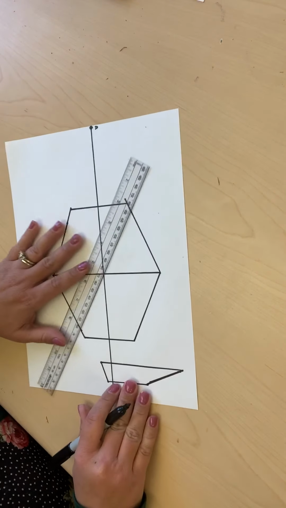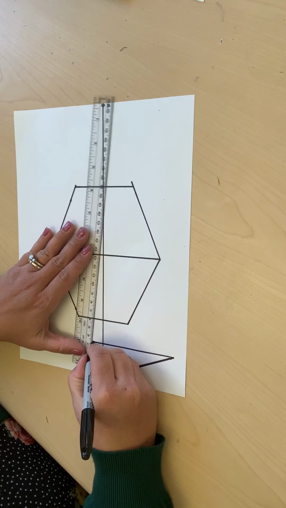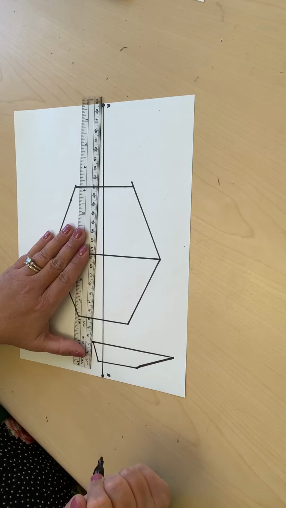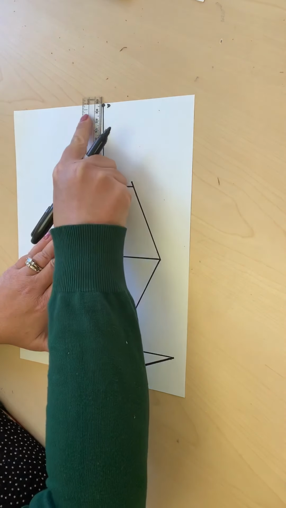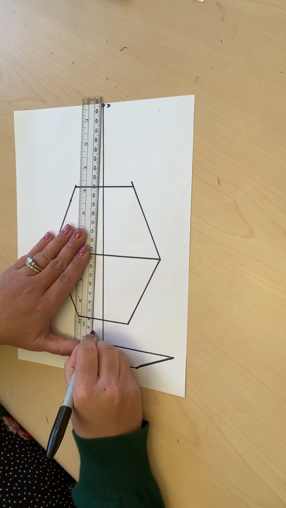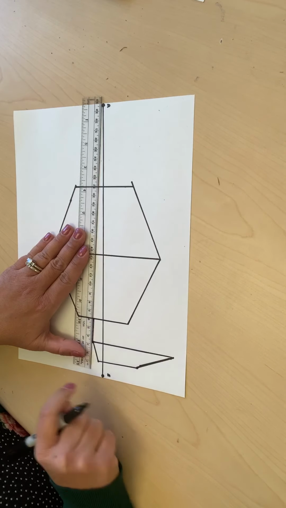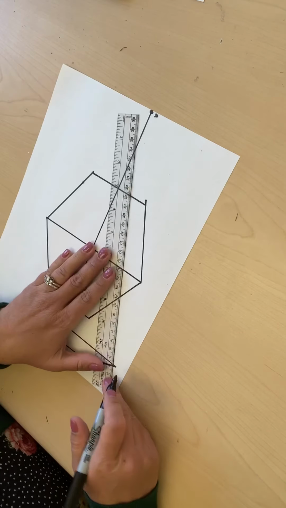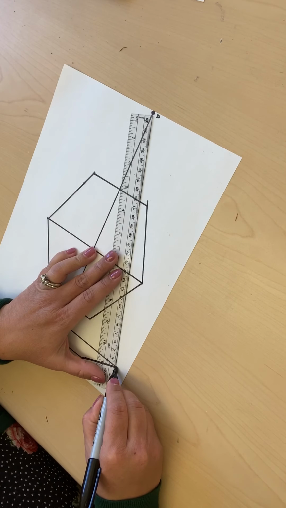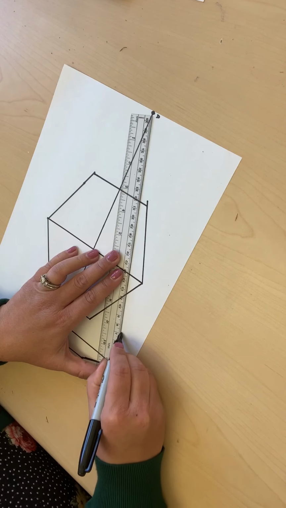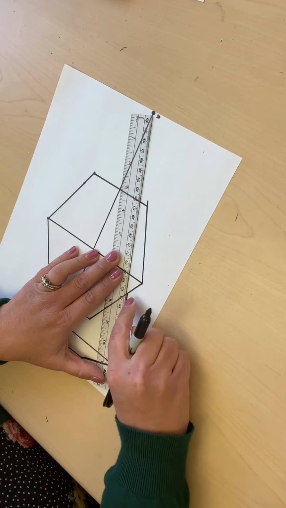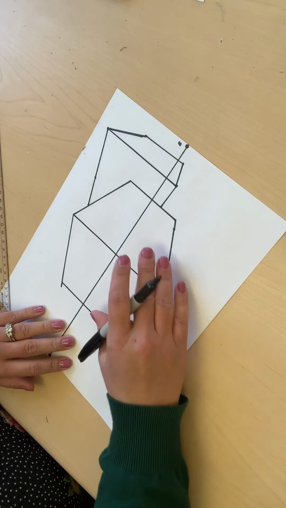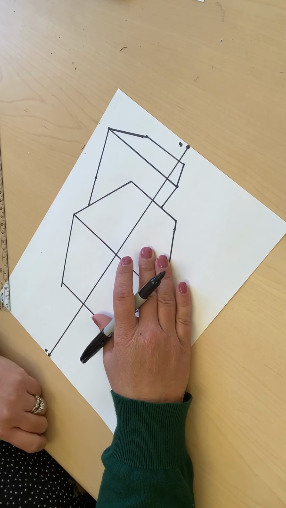Now I'm going to do the other side. So I'm going to go from the bottom of my building to the opposite vanishing point so that my ruler is touching them at the same time. Notice it's touching this and this at the same time. I'm going to draw a line, and I'm going to stop it when it hits the building in front of it. I'm going to go from the top of the building to the opposite vanishing point and draw a line. I'm going to stop it when it gets to that building. So now it looks like I have this building and this building back here.